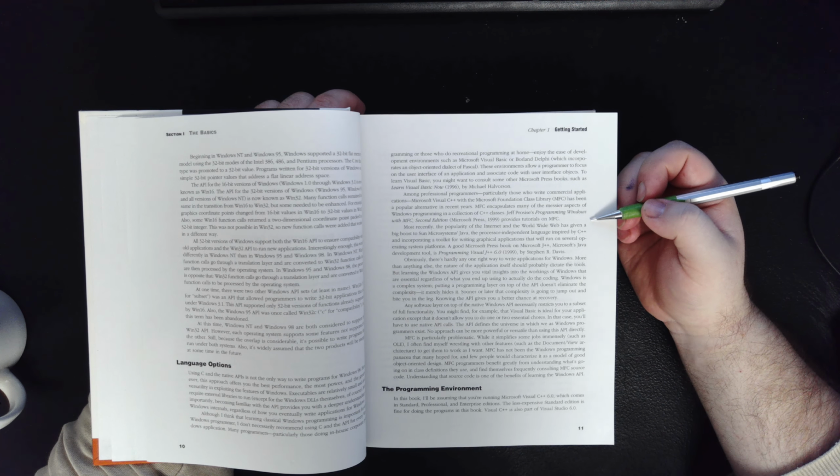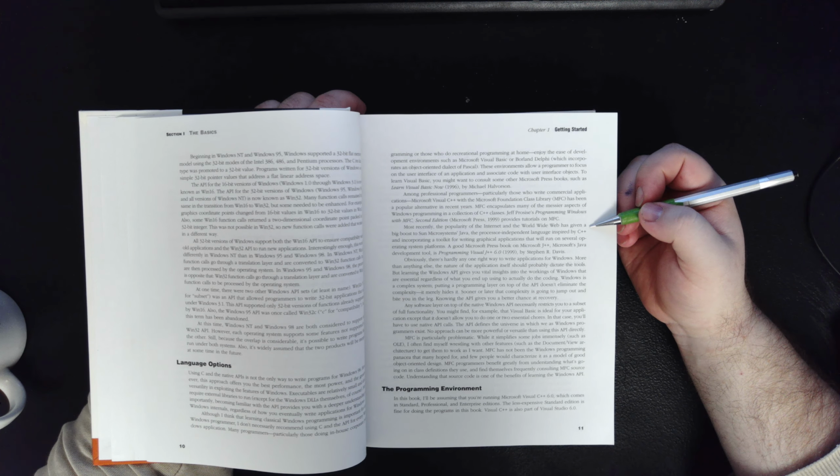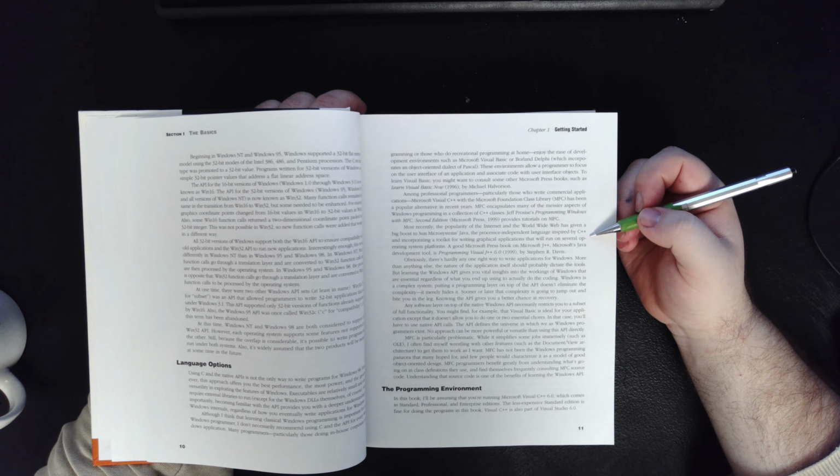Most recently, the popularity of the Internet and the World Wide Web has given a big boost to Sun Microsystems' Java, the processor-independent language inspired by C++ and incorporating a toolkit for writing graphical applications that will run on several operating system platforms. A good Microsoft Press book on Microsoft J++, Microsoft's Java development tool, is Programming Visual J++ 6.0, 1999, by Steve R. Davis.